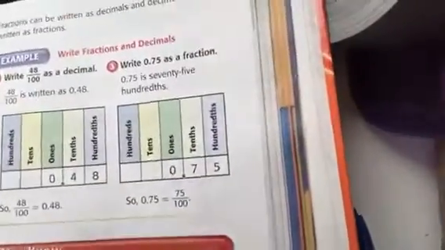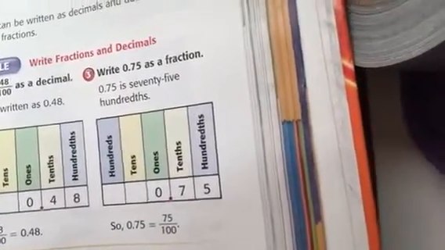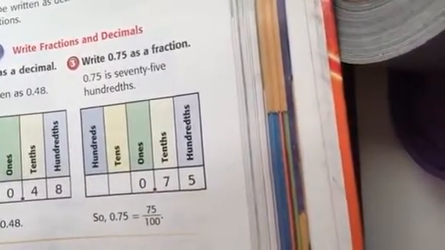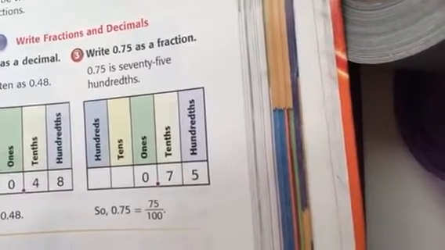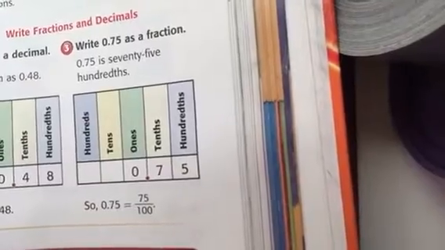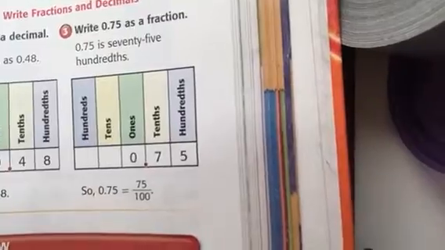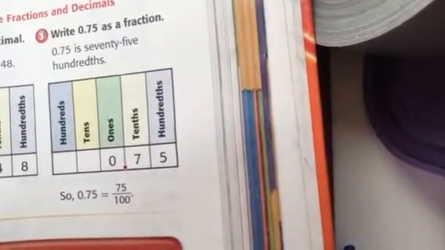So our book does a great job with showing us a place value chart, which looks like that. So we see our hundredths place, our tens place, our ones place, and then a decimal point, and then a 7 in our tenths place, and a 5 in our hundredths place. So that would be 75 over 100, or 0.75.